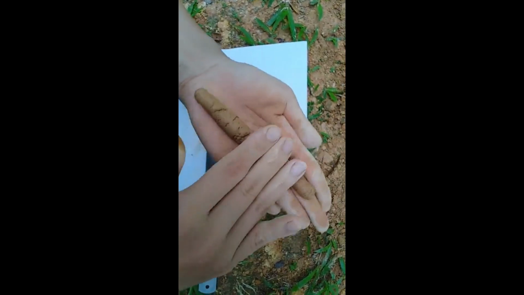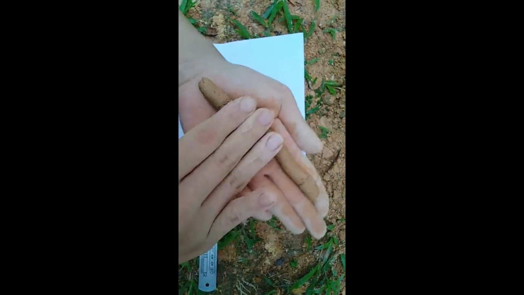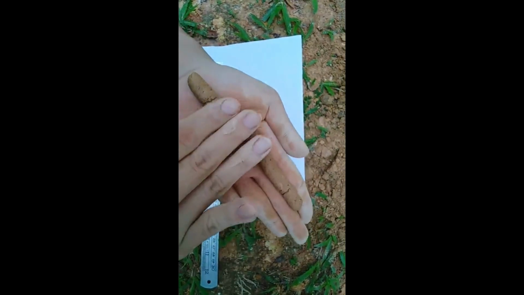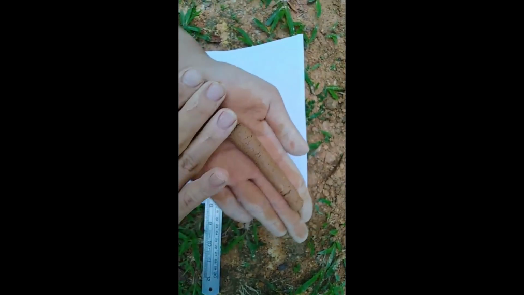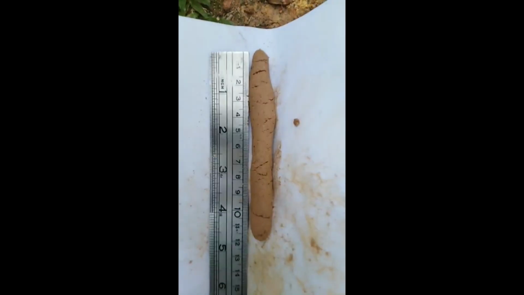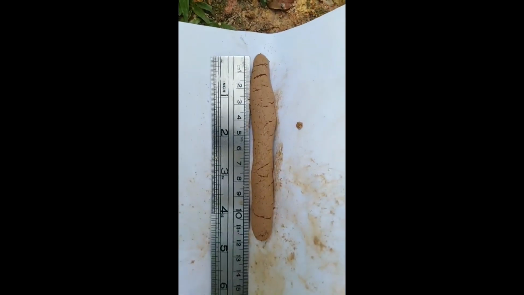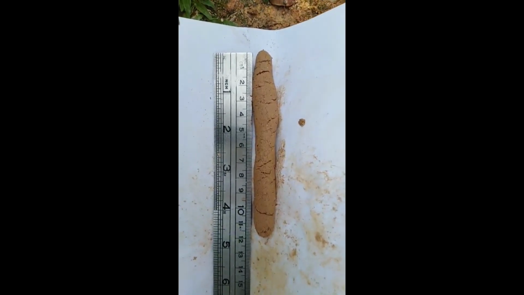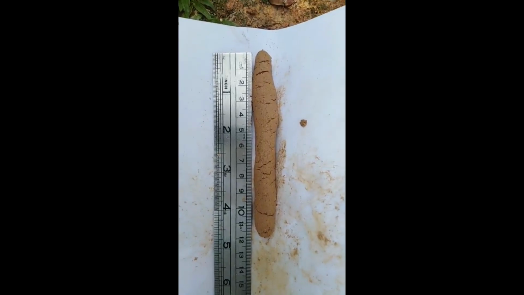If the soil manages to form a 10 cm long cylinder with a diameter as small as 3 mm without cracking, the soil contains high clay content. Here we can see that the soil can be formed into a 10 cm long cylinder, but there is some cracking on the surface. So this soil is considered as silty soil.